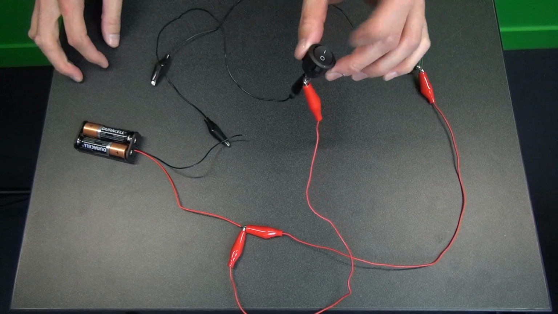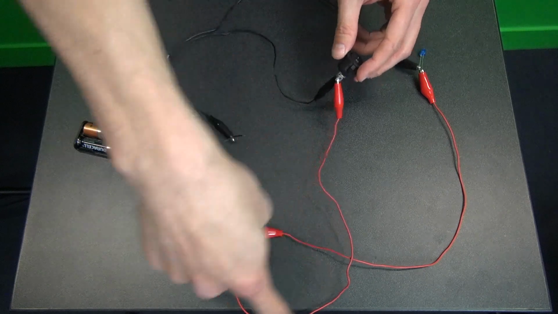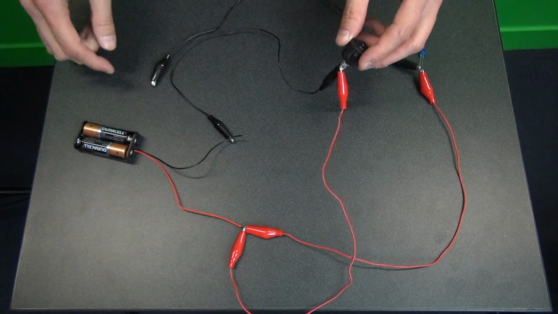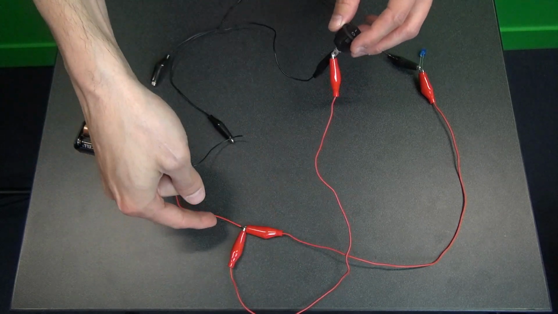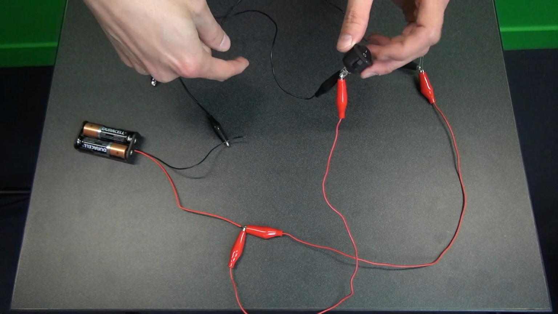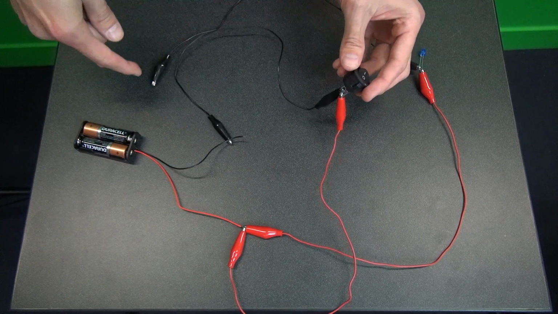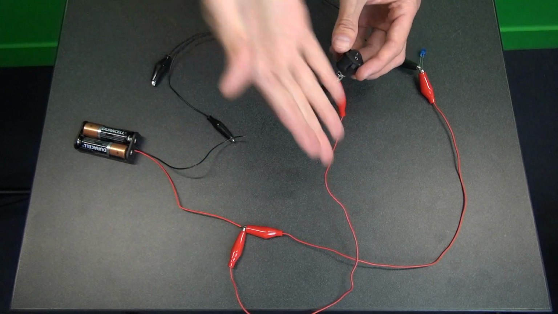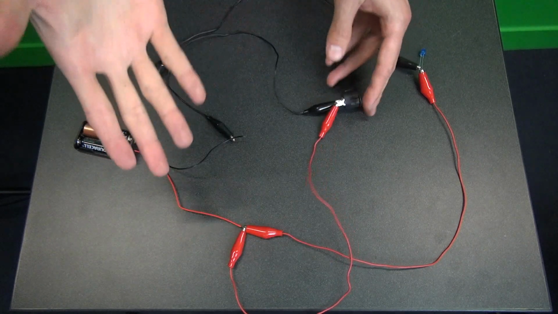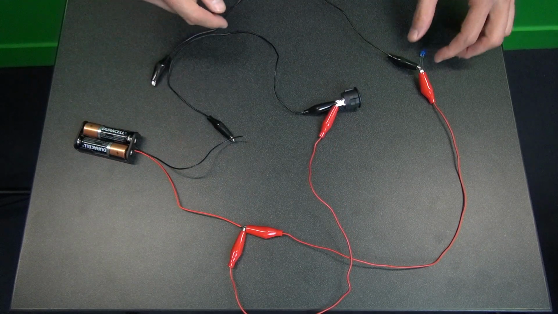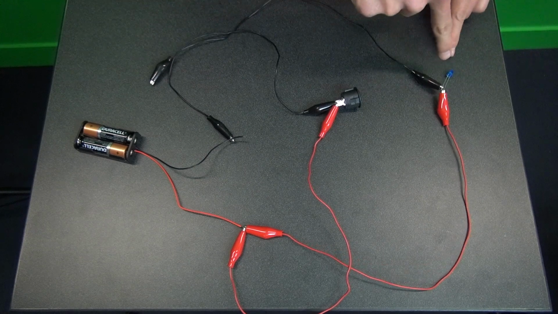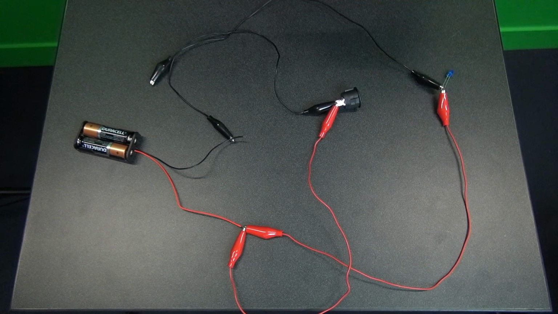But when the switch is on, now there's another path the electricity can go through. And this other path has less resistance on it because there's no light. So all the electricity is going to go through this other path. The electricity always takes the path of least resistance. Since no electricity is going through the light anymore, the light turns off.